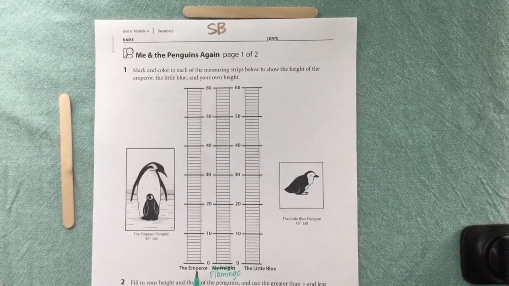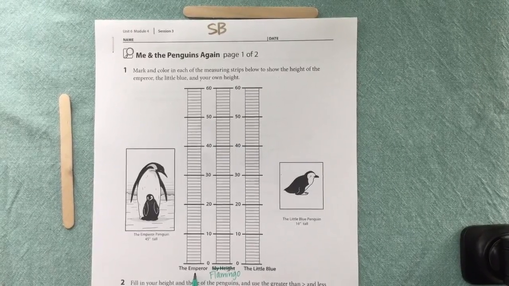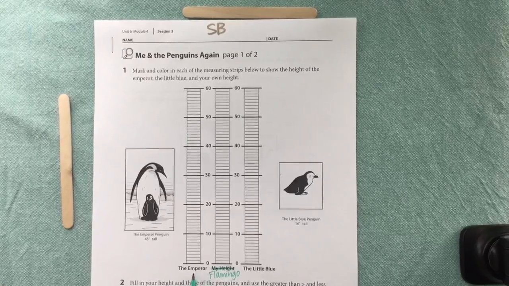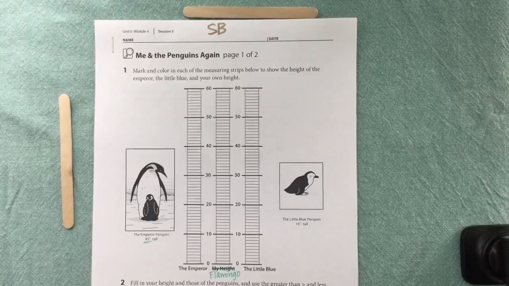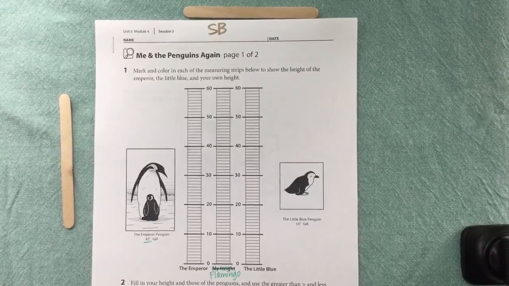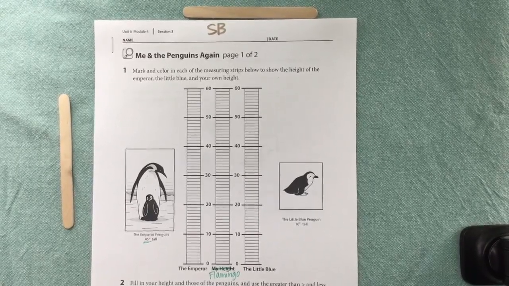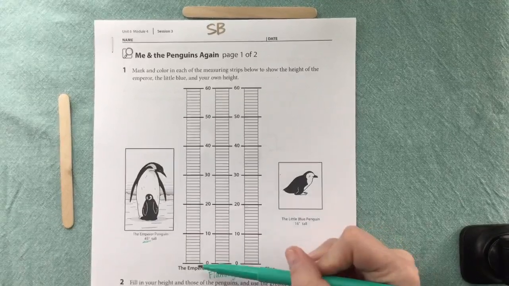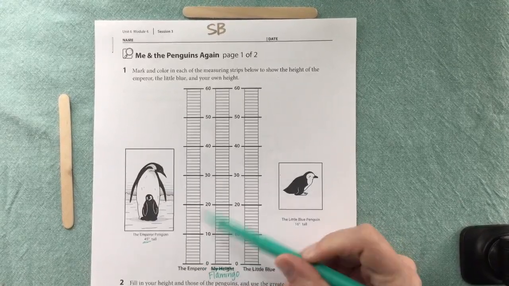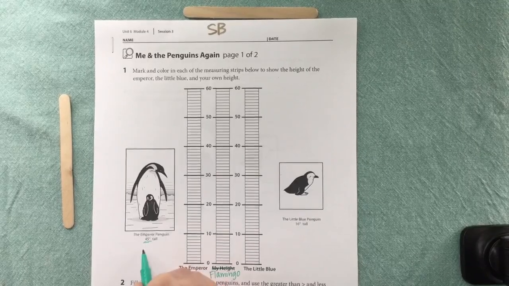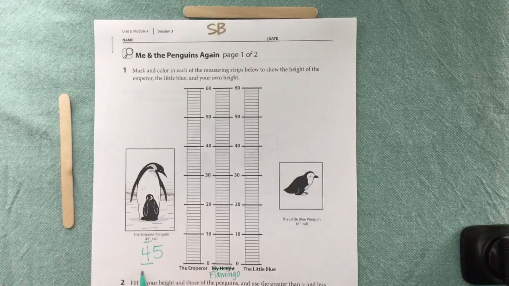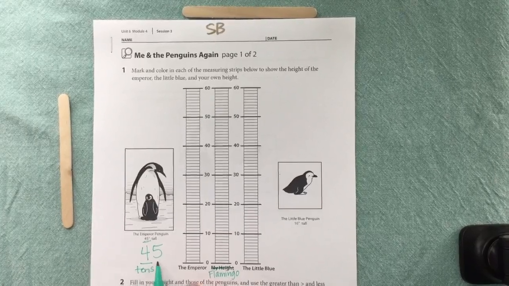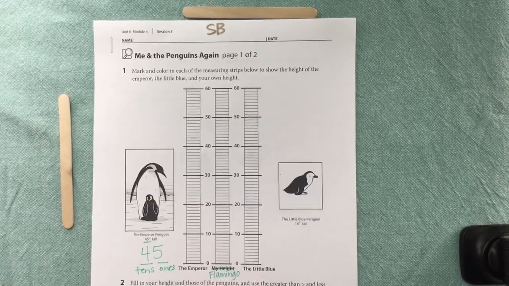Okay, so the first thing that we're going to do is fill out the height of an emperor penguin. So remember, an emperor penguin is 45 inches tall, and we want to be effective, efficient counters. We don't want to take a lot of time having to count out each one of these. So we know that we can count by 10, because in the number 45, there are 4 10s and 5 1s.